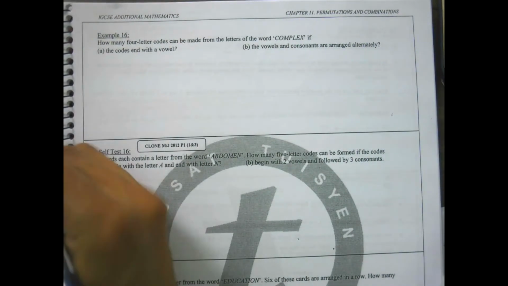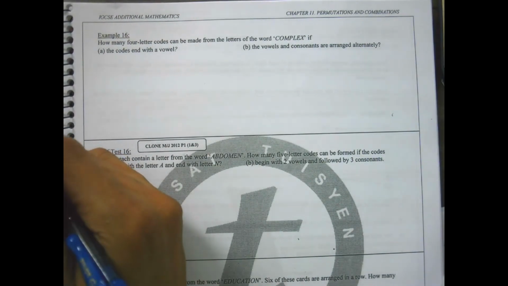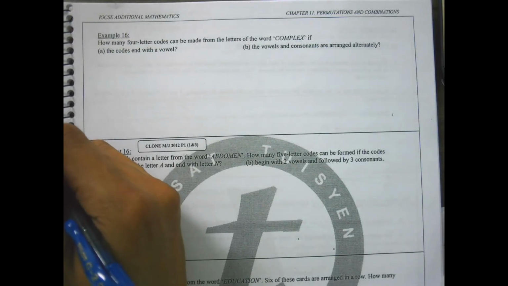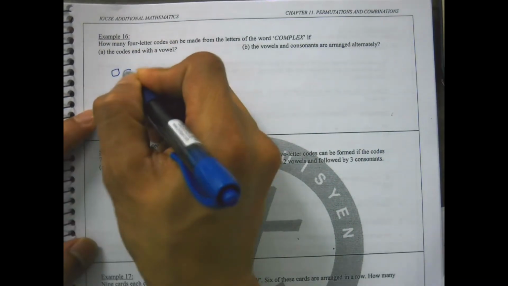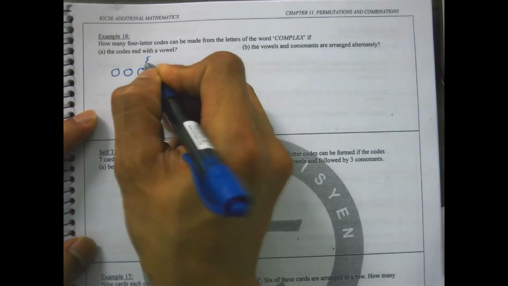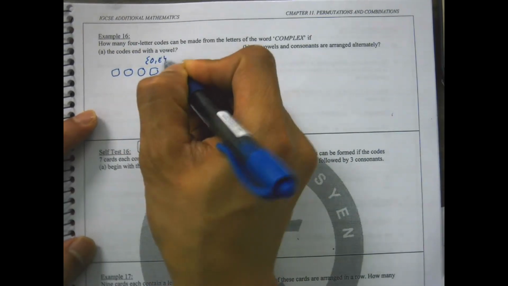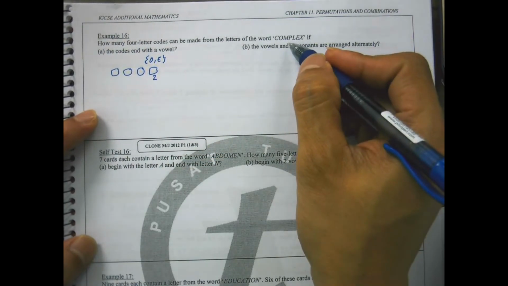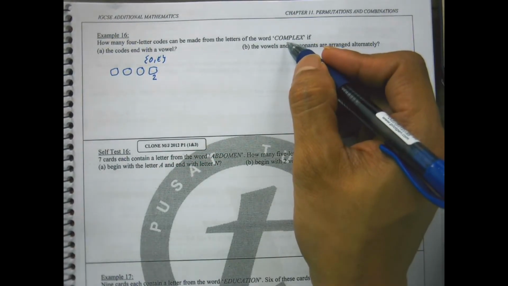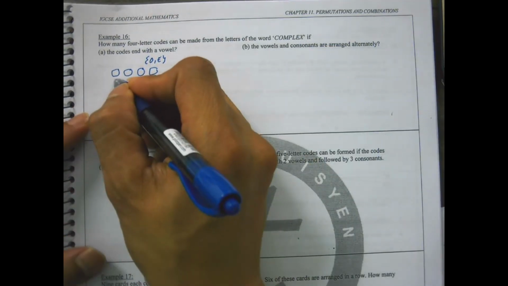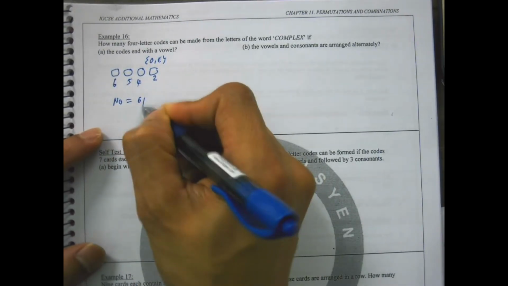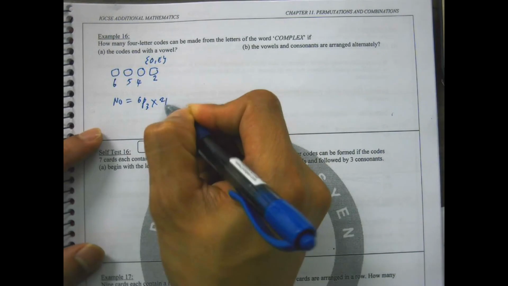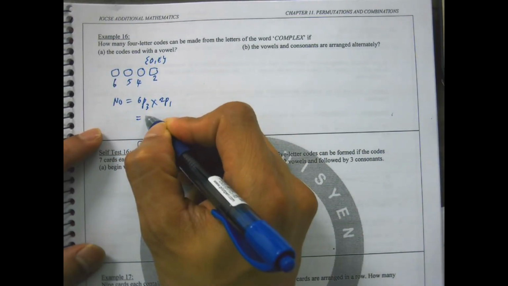Now let's look at the next one. Now the 4-letter code can be made from the letters of the word complex. Okay, so the code ends with a vowel. Vowel means A, E, I, O, U. So I need to make a 4-letter code. 1, 2, 3, 4, and it must end with a vowel. Means it ends with O or E. So there are 2 ways here. Now the word complex has how many letters? 7, right? So I've taken 1 out, left with 6. Taken 1 out, left with 5 and 4. So the number of ways is 6P3 times 2P1. 240, yeah. Let me see, 30, yeah, 240.